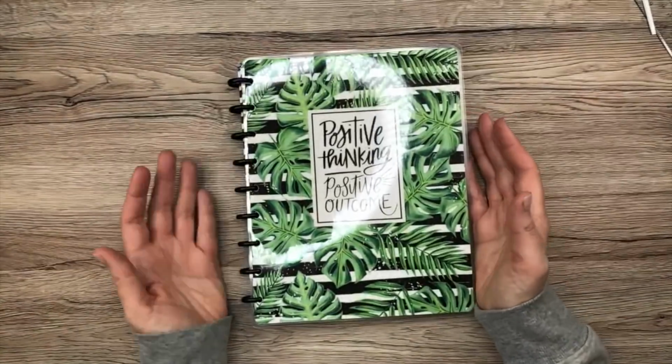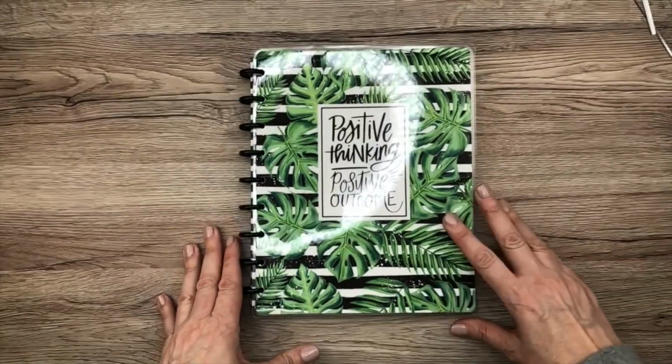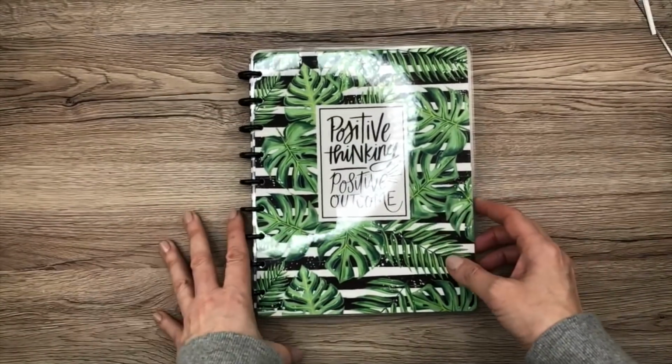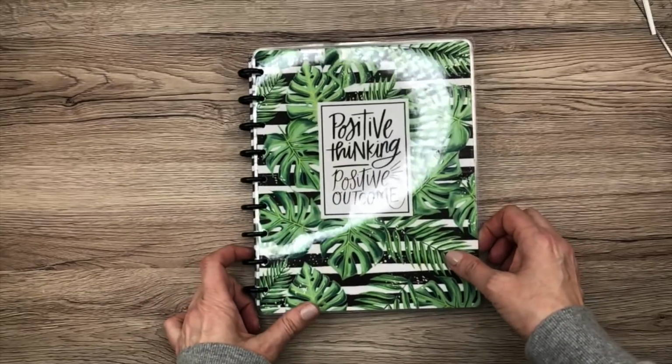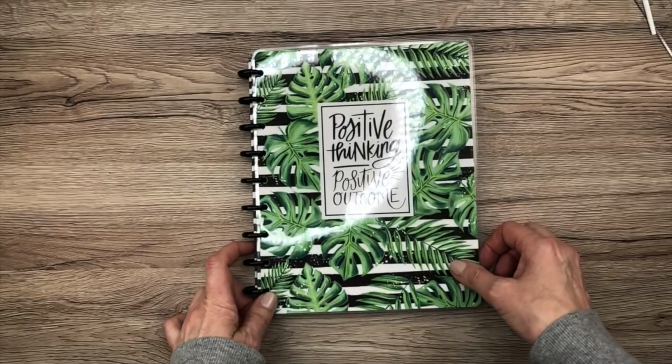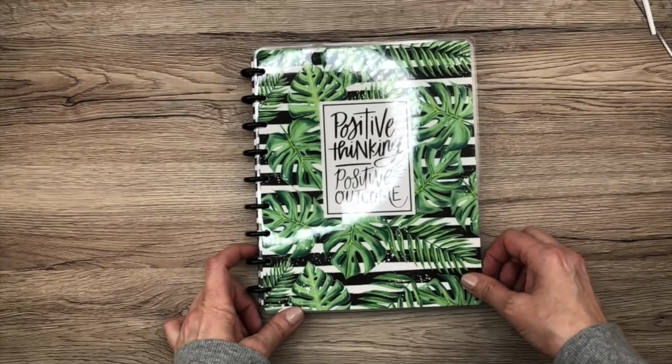Anyway, I hope it maybe inspired you to do the same thing. Just grab any old notebook. It doesn't even have to be a Happy Planner one, and just start doodling in little categories just so that you have it there for reference when you want to put it in your planner.